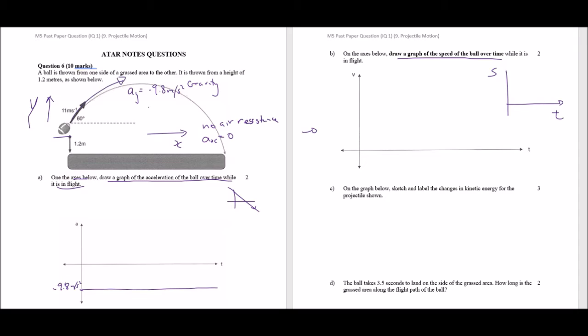At peak height, effectively, it has 0 vertical velocity, but the velocity for the horizontal component is still the same as what you had initially. So that value is not going to change.